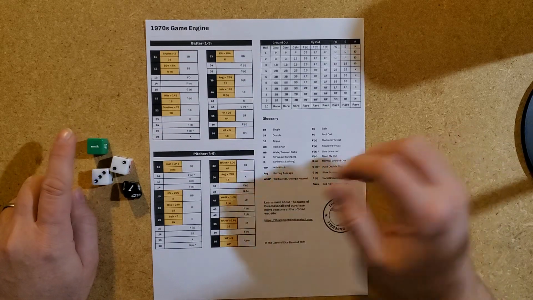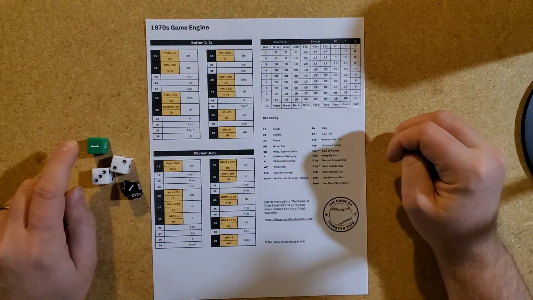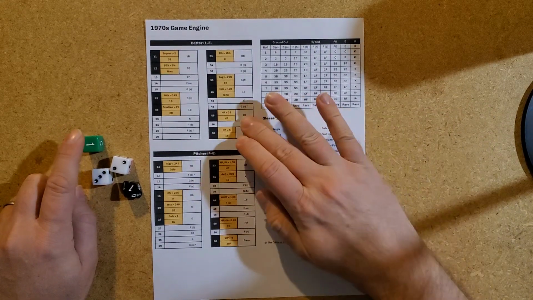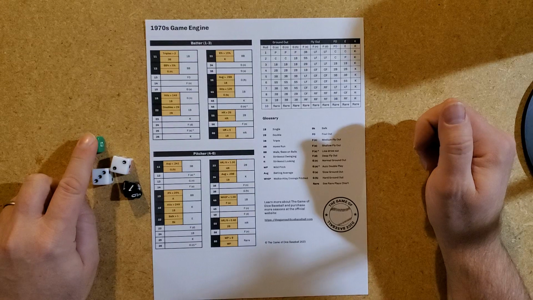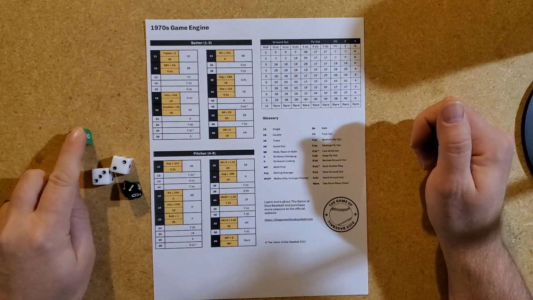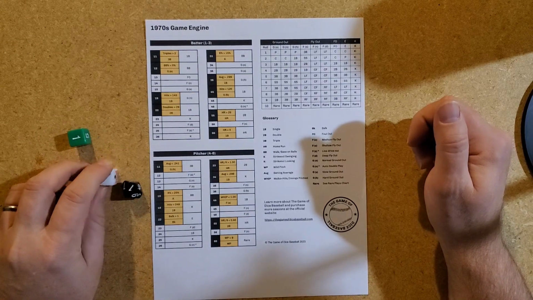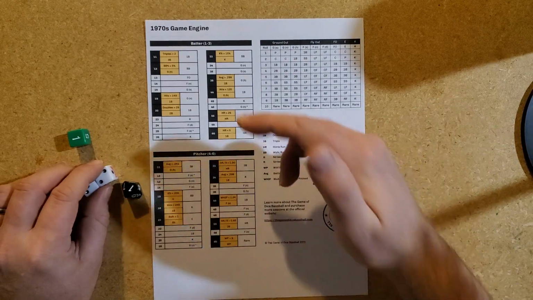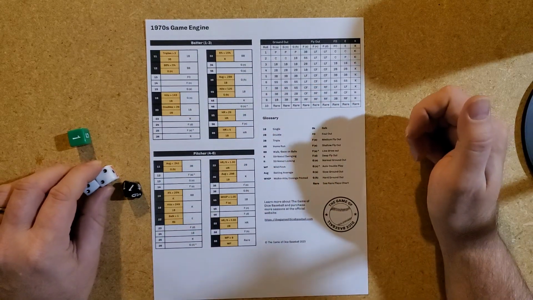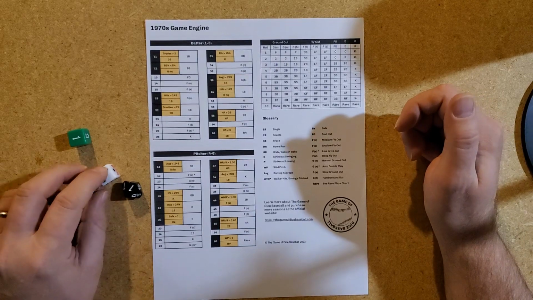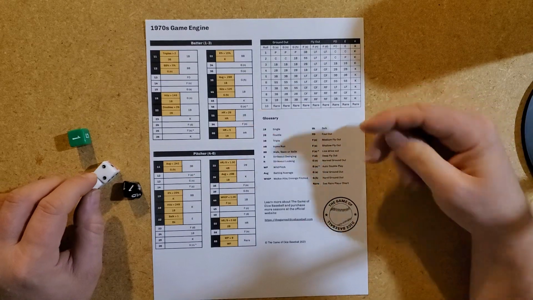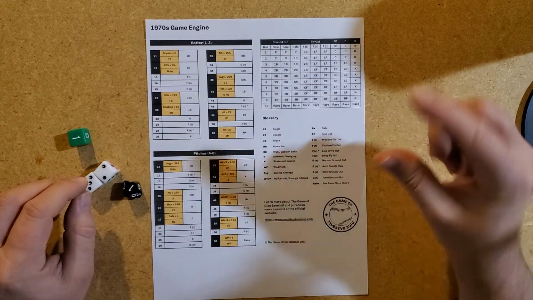Since this is a 50-50 game, you just need a way to decide between the batter chart up here or the pitcher chart. A D6 is an easy way to do that, or a D10 or whatever you have. Half of the results go up here and half go down there. Or if you have the blanks and the dots, you could do that as well.